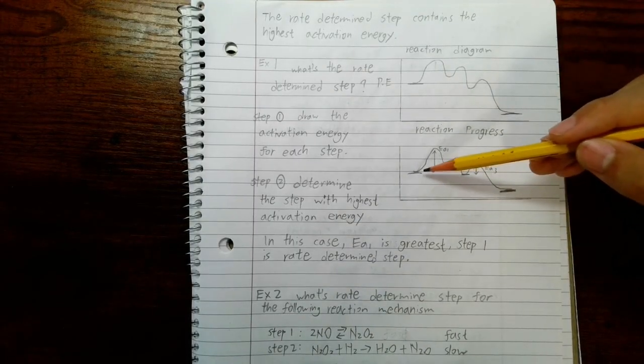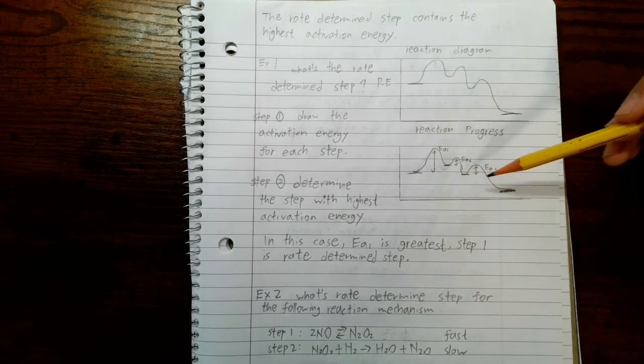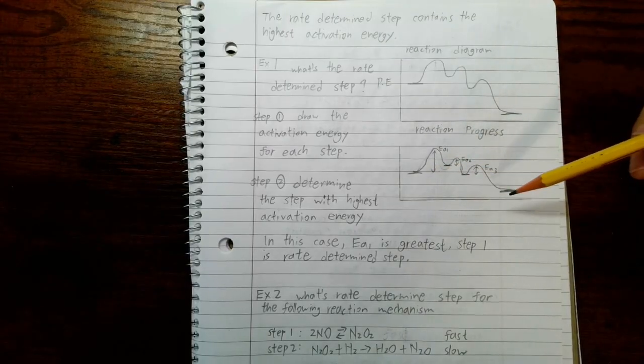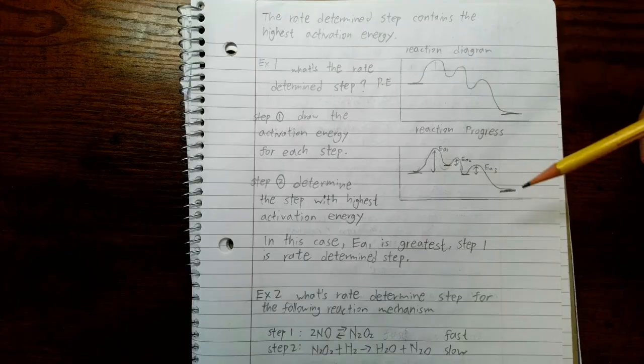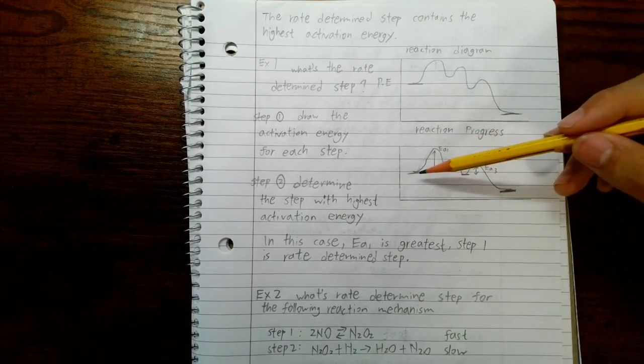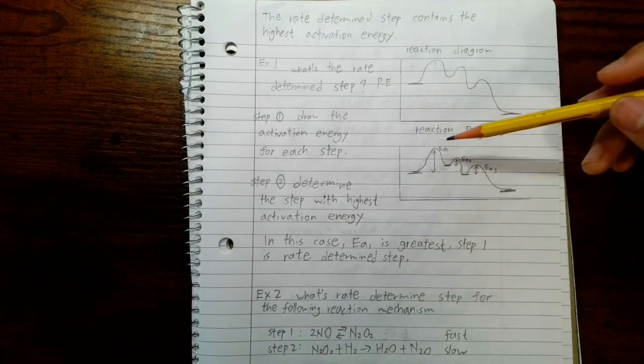The bottoms or the troughs of the graph represent one state of the reaction, and between the peak and the left side state, there is an activation energy.